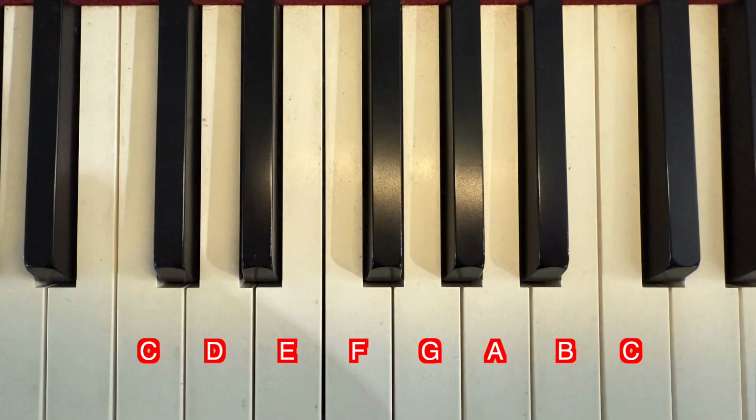So if we go from C to the very next note, or the next white key, in this case that's D, C to D is going to be a second because we start counting from C. C is 1, D is 2. And because we're looking at the major scale, this is the way of memorizing this very easily. We can see that that is going to be a major second.